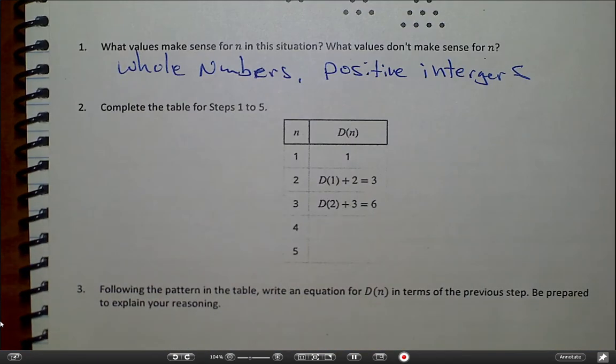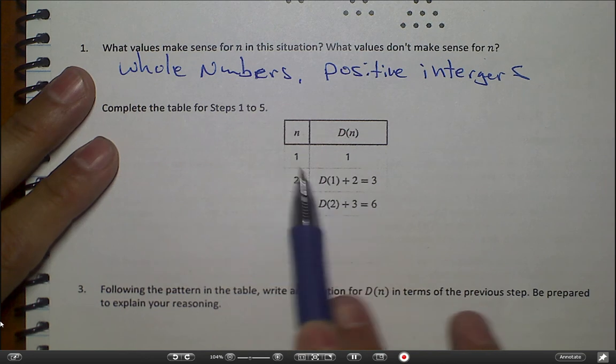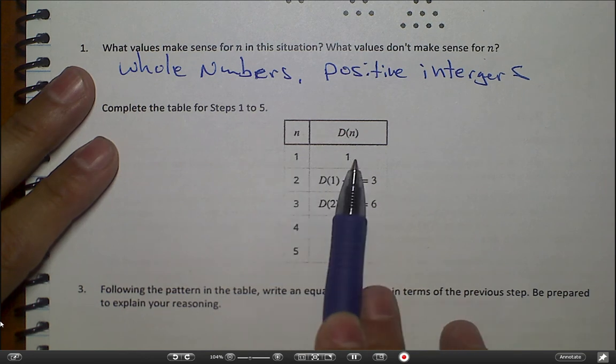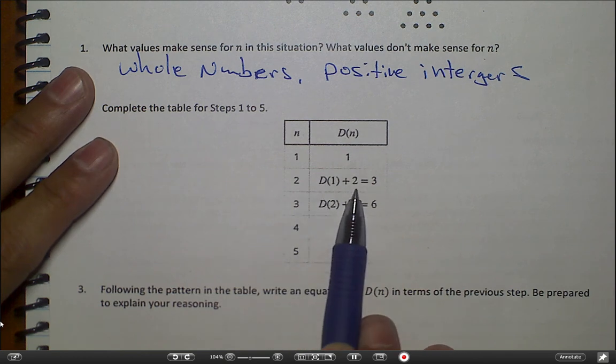All right, so number 2, it says complete the table for steps 1 to 5. Okay, let's see what we have here. So what this means is I'm taking my previous, so D of 1 is 1. That was my first dot. The next one is I took my answer from 1 and then added 2.